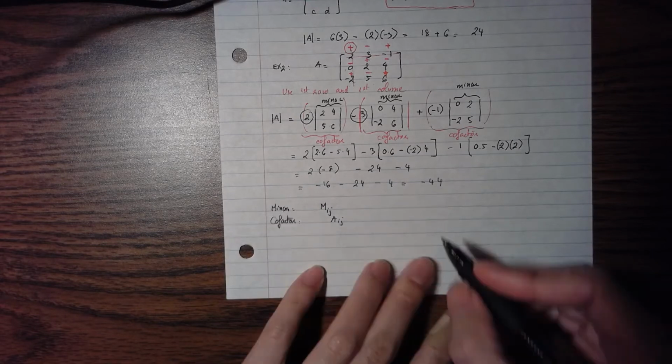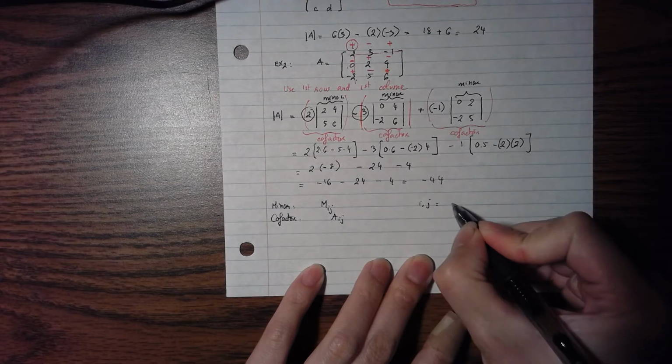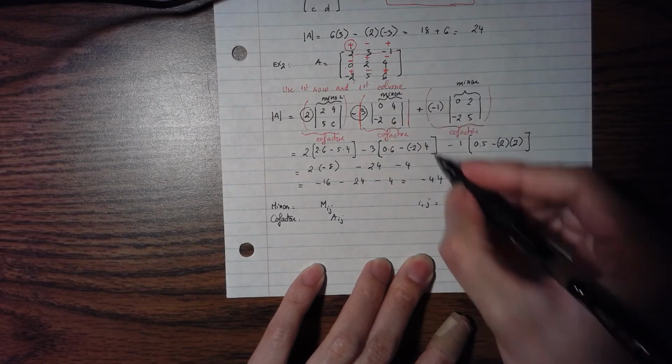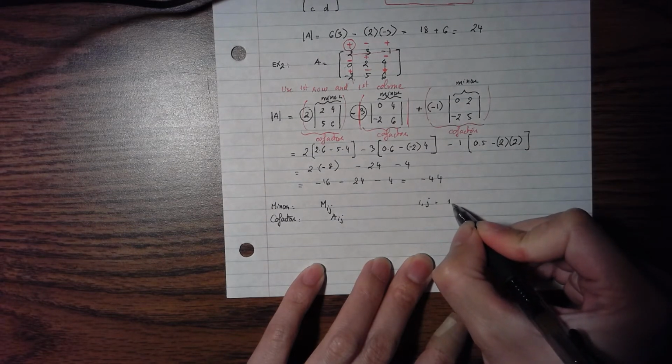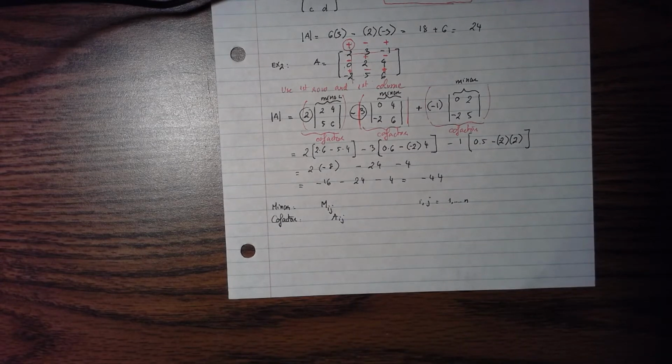Of course, with i and j, in this case, from 1 to 3. In this case from 1 to 3, so i and j could be from 1 to n. It could be anything, because we're trying to come up with the general rules for n by n.